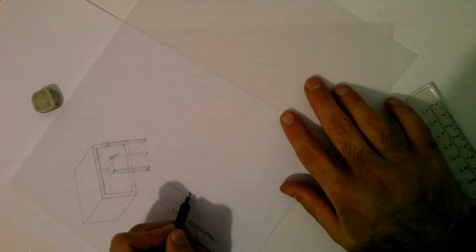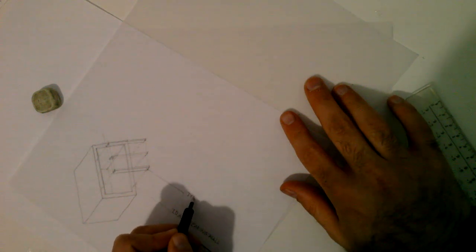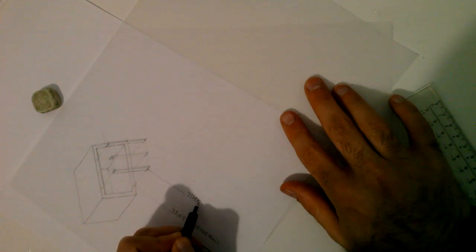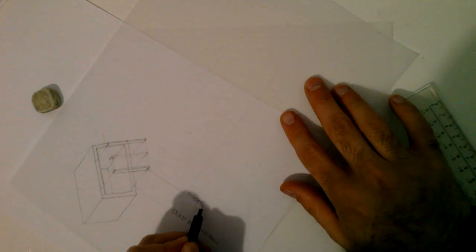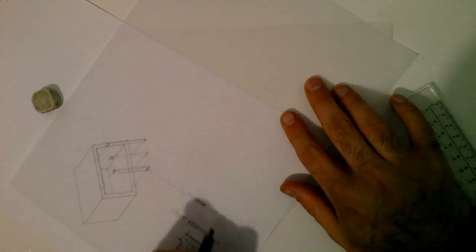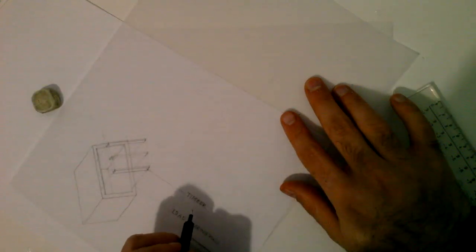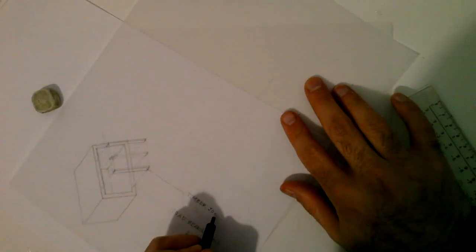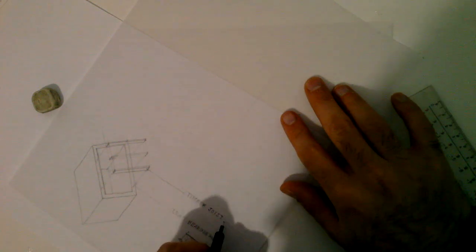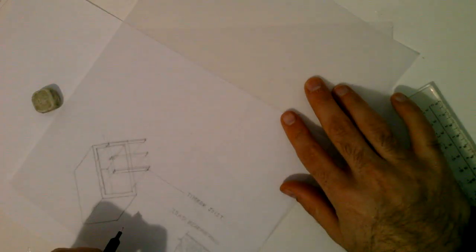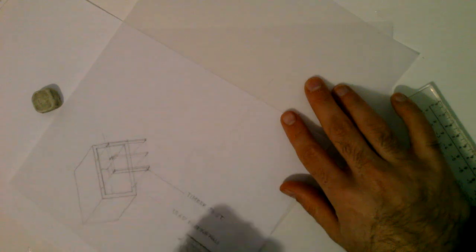neatly and nicely written. Timber for your building is going to be different. It's just for the purpose of showing you how to construct a structural exploded axonometric. Timber joists. And then you can maybe also write the dimension here, maybe 200 by 100.